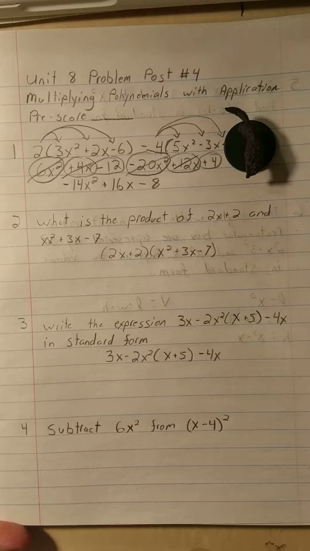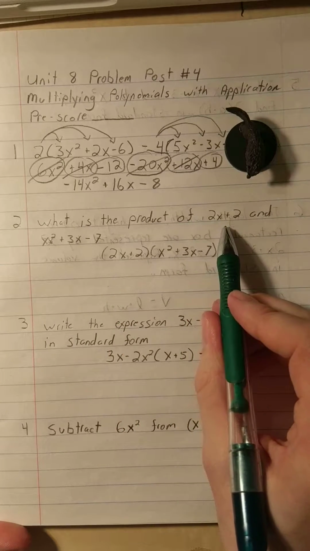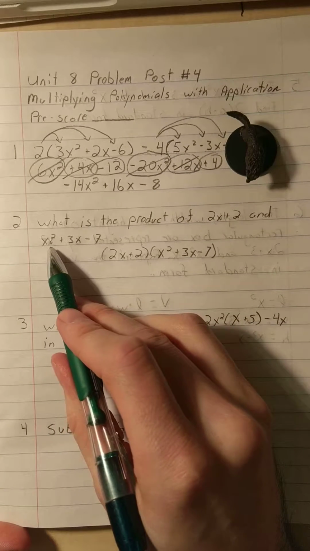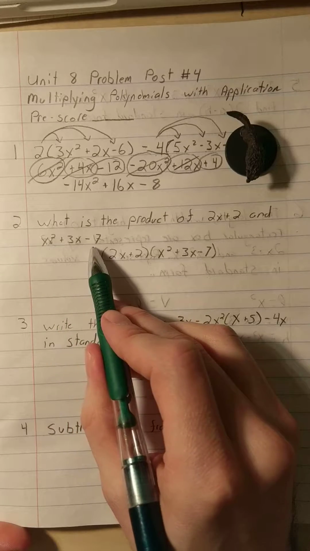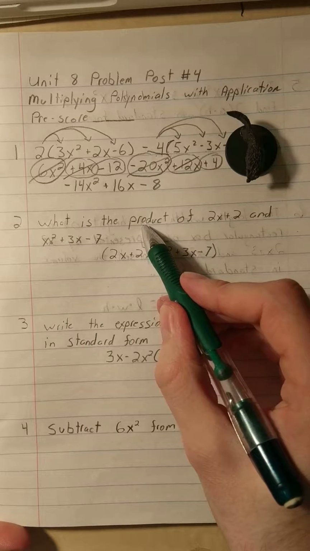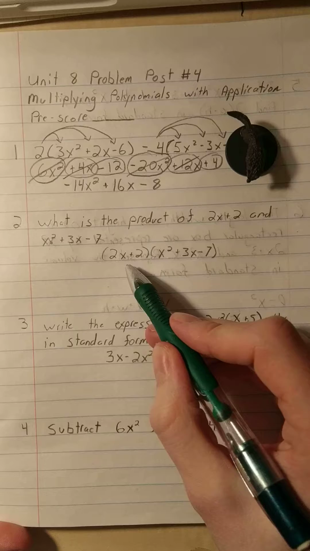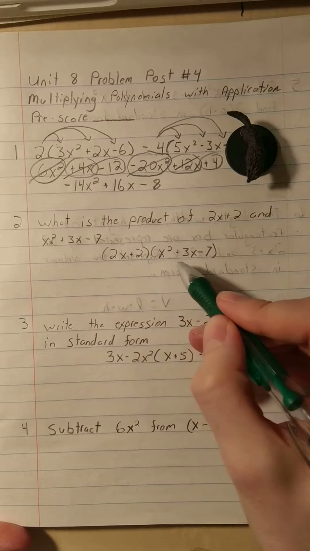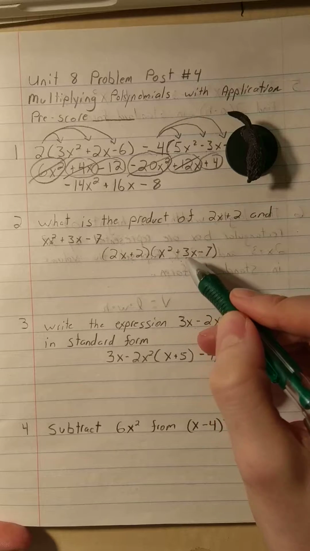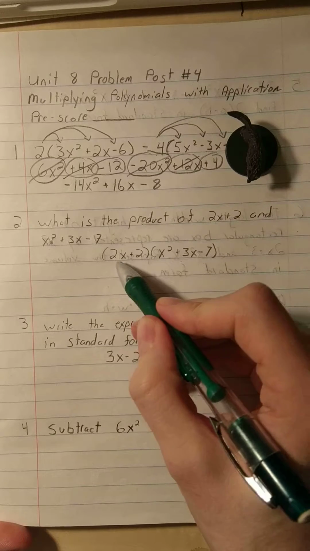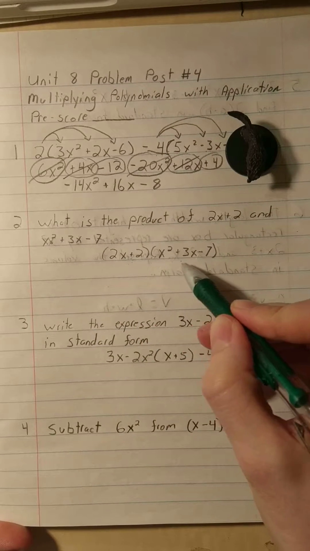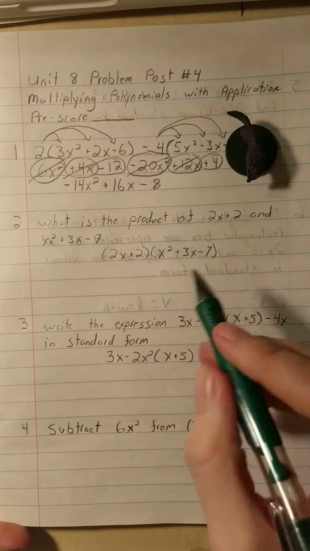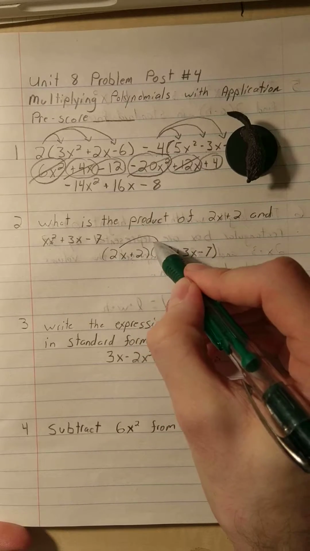Moving on to number 2, we want the product of 2x plus 2 and this trinomial x squared plus 3x minus 7. Remember, product means multiplication, so I'm going to multiply the binomial by the trinomial. When I'm multiplying a binomial by a trinomial, I need to use the distributive property and multiply everything in this first group of parentheses by everything in the second group of parentheses. So we'll start with the 2x.